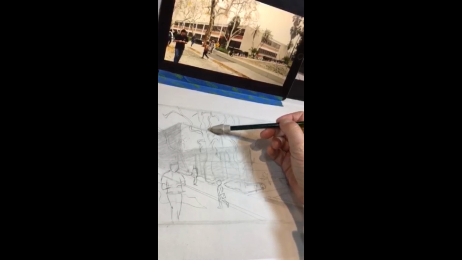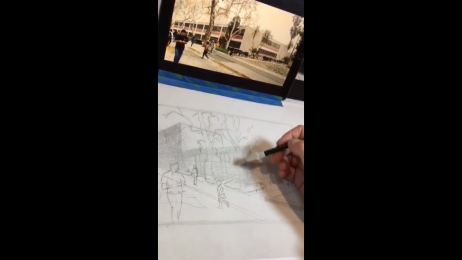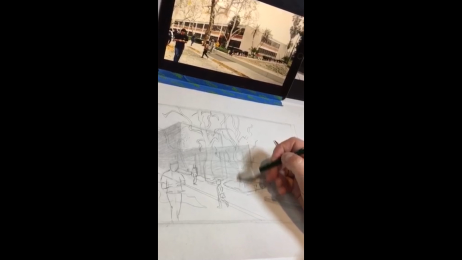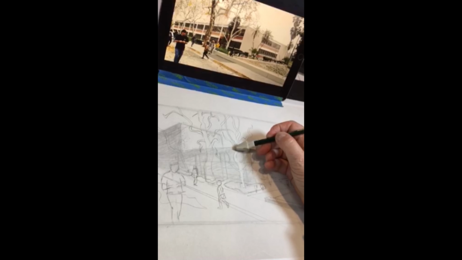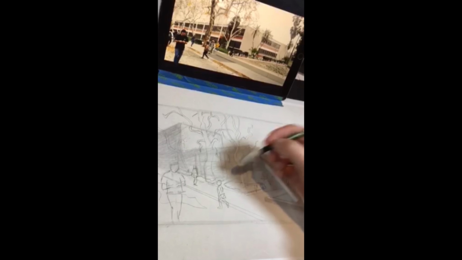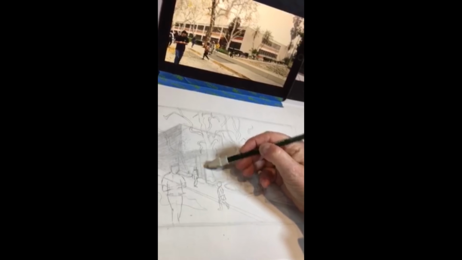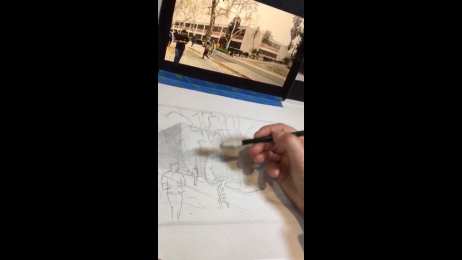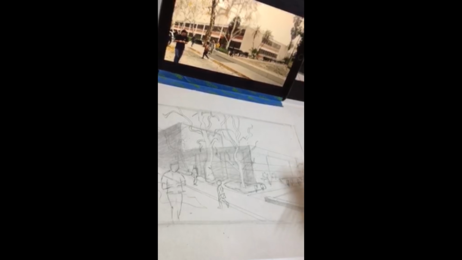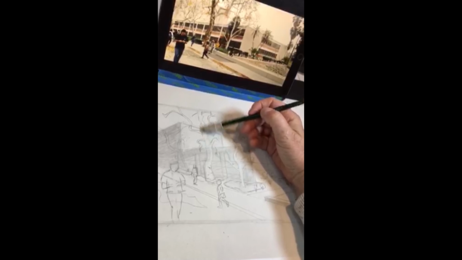At this point, what you may want to do, but you don't have to, is clean up some of your construction lines, like the ones for the trees. The trees are going to be, there goes my wiggly table again. I'm going to hold on to this cell phone.